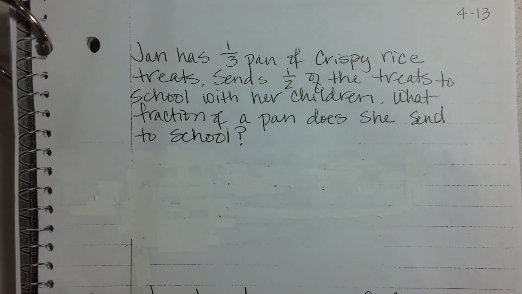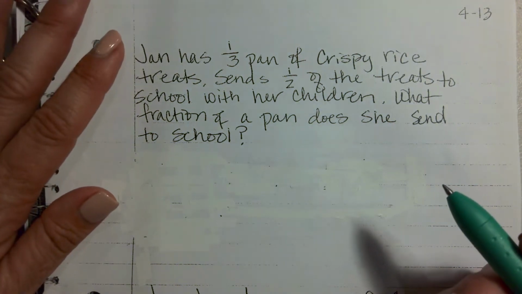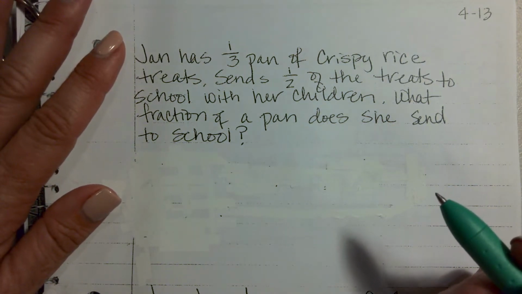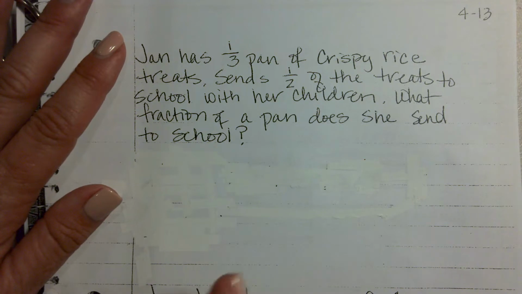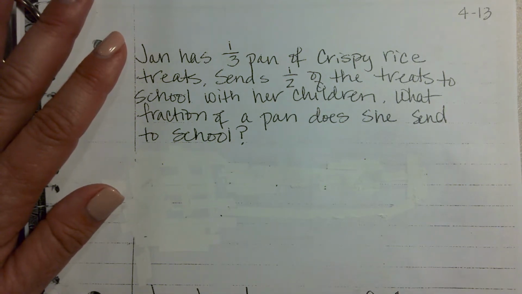Well, she's going to send a smaller part of the whole pan because she had half a pan before. Now she only has 1/3 of a pan, and 1/3 is less than 1/2. So half of a third is less than half of a half. So 1/2 is larger than 1/3. So she will send more in the last problem than this one.